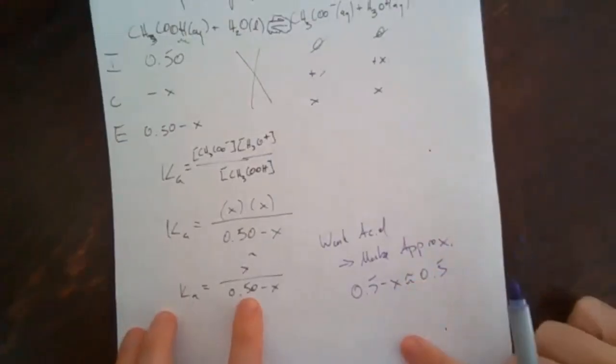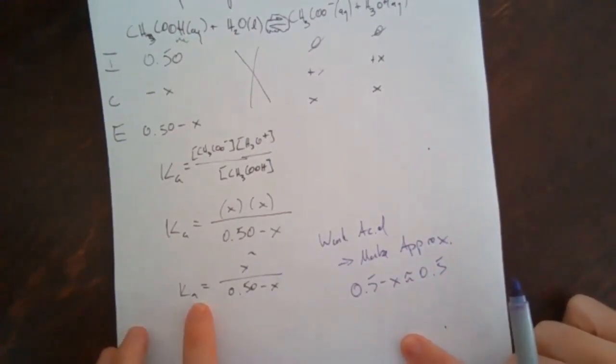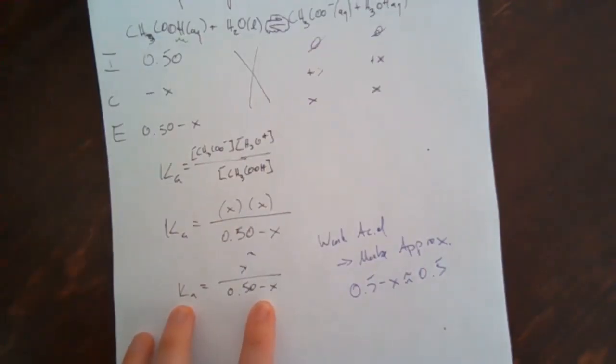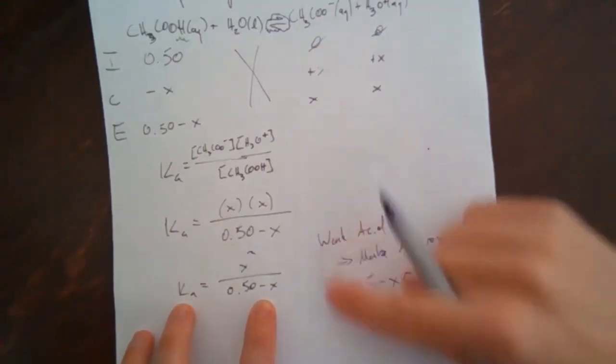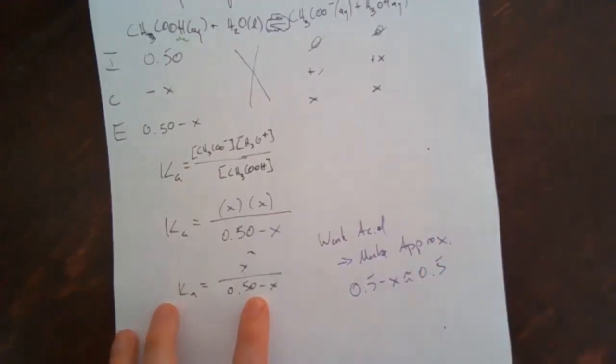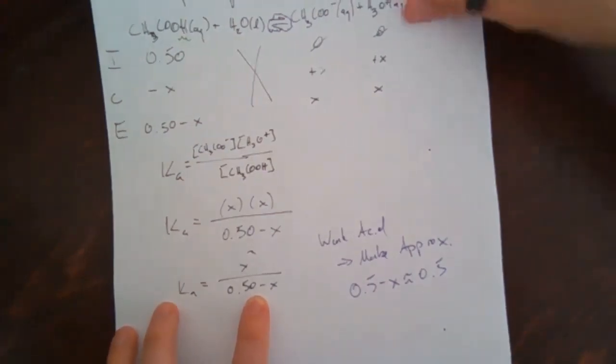If you don't make this approximation, you would have to use the quadratic formula to solve this problem. That's a lot of work. It's a lot of steps, which increases the chance of making a mistake. You get the two answers, you have to figure out which one you want to use. It's a long process. You'll always want to use this approach because it means we don't have to use the quadratic formula. It makes the solution many fewer steps, so it's easier and less chance to make a mistake.